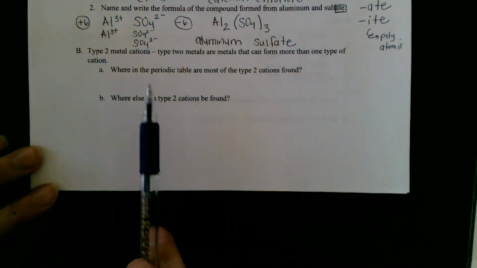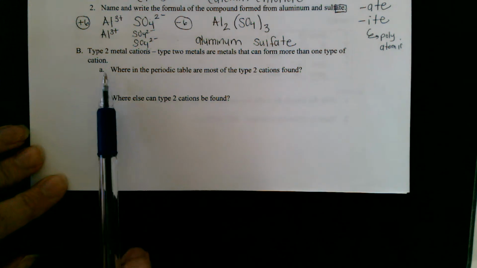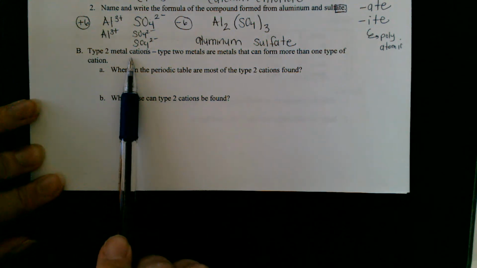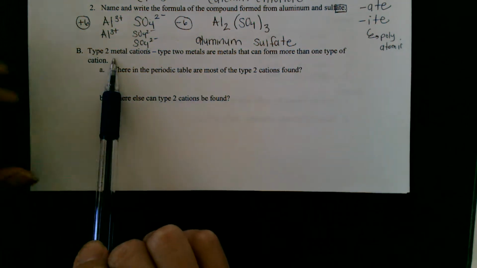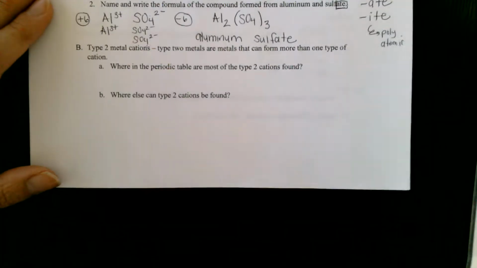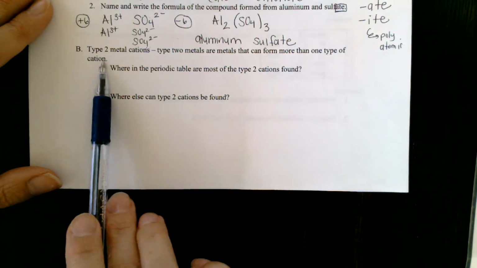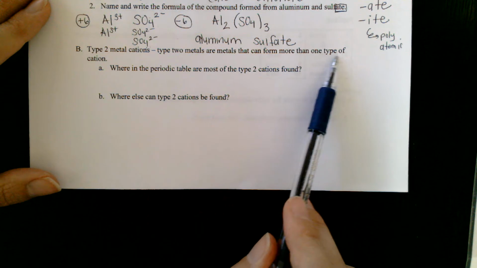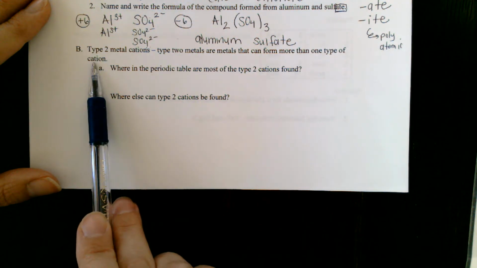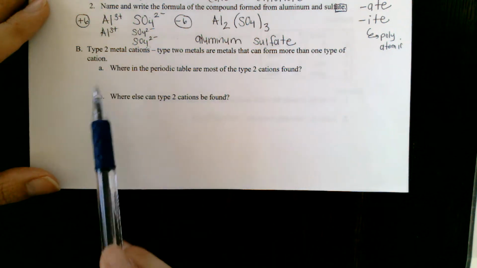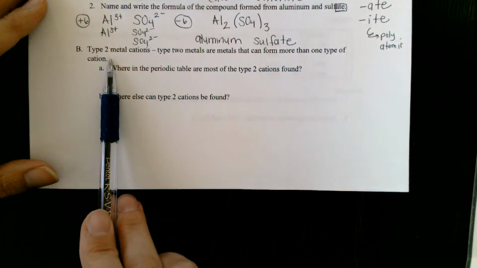For the second part of the Chapter 5 lecture, we're going to look at type 2 metal compounds. Okay, so type 2 metal cations. Type 2 metal cations are ones that can form one or more type of cation. So they can form at least 2, sometimes even more than that, 3 or 4 different types.